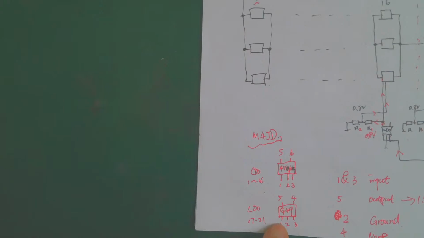Their function is the same, and their output voltage is also the same, always 1.8 volt from pin 5.